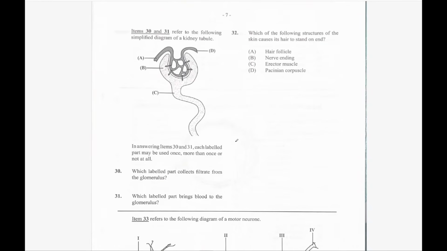Items 30 and 31 refer to the following simplified diagram of a kidney tubule. In answering items 30 and 31, each labeled part may be used once, more than once, or not at all. Which labeled part collects filtrate from the glomerulus? We have the glomerulus right here, this capillary network, and it pours out into the filtrate, goes into the Bowman's capsule, which is right here. So B is our answer.